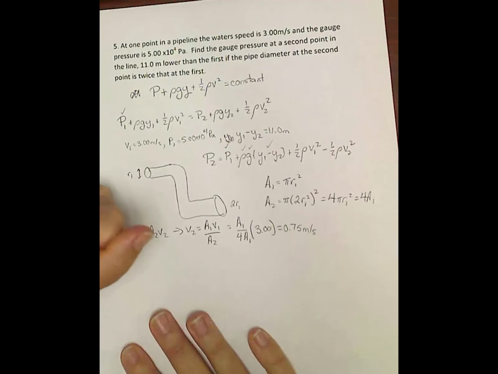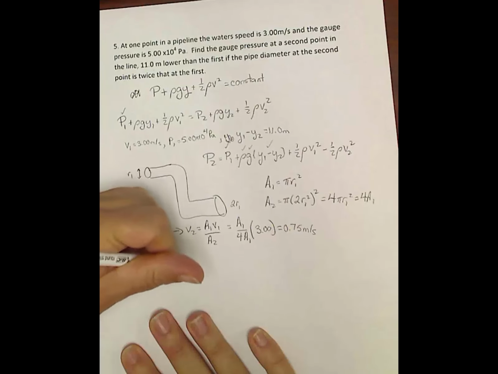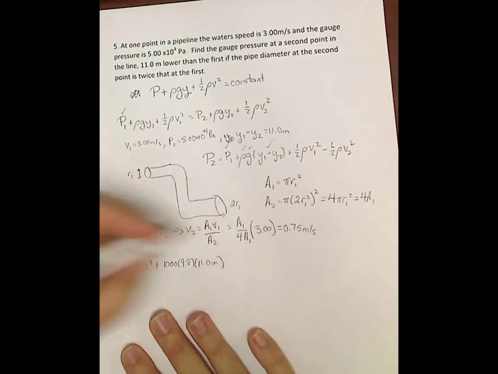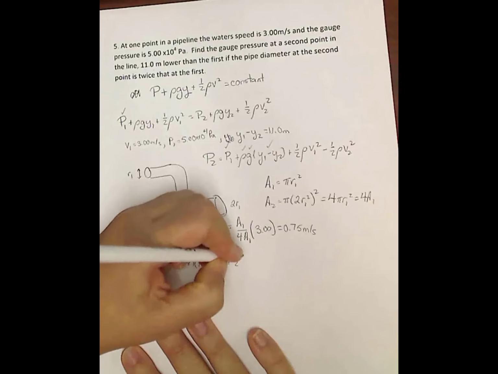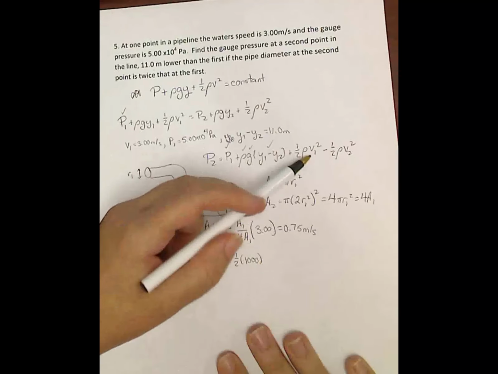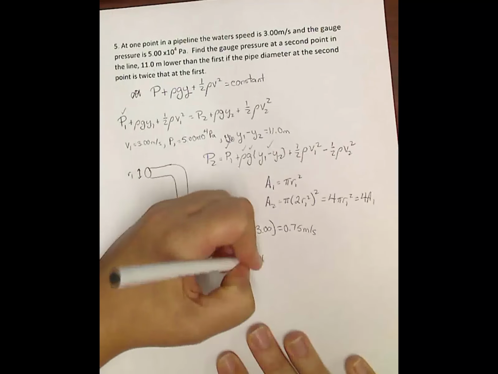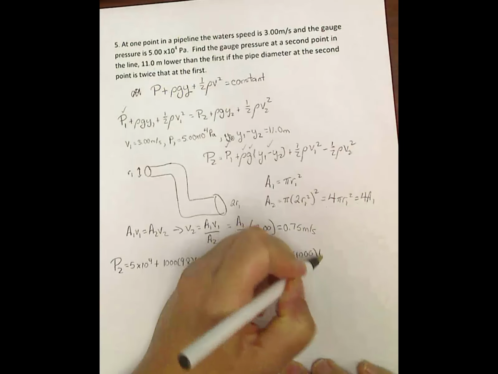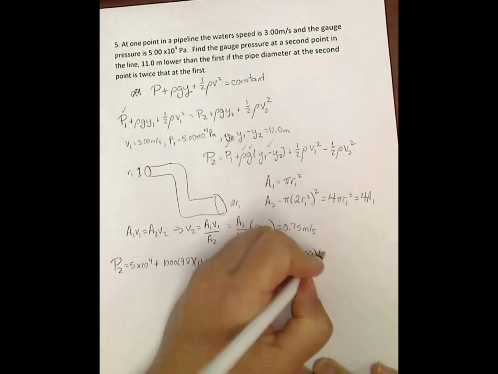So P2 is equal to P1, 5 times 10 to the 4 pascals, plus rho, 1,000 times g, 9.8, times Y1 minus Y2, which is 11.0 meters, plus 1/2 the density, 1,000, times V1 squared, 3 squared, minus 1/2 times 1,000 times V2, which is 0.75 squared.